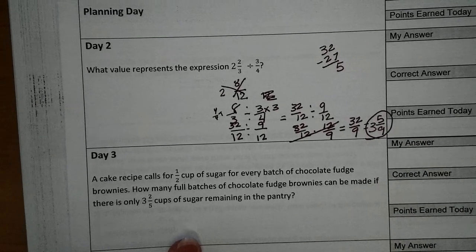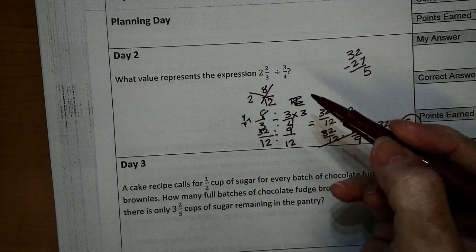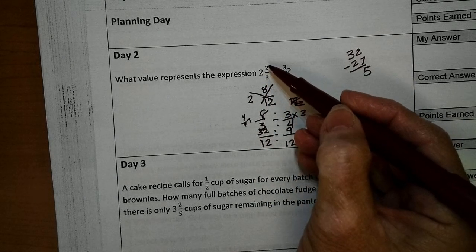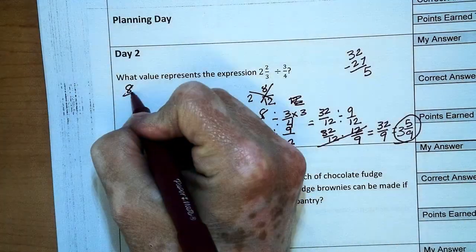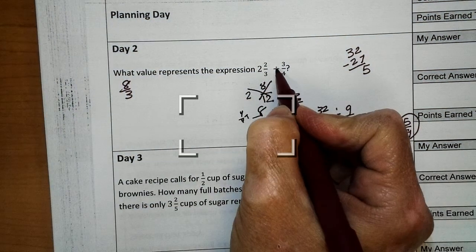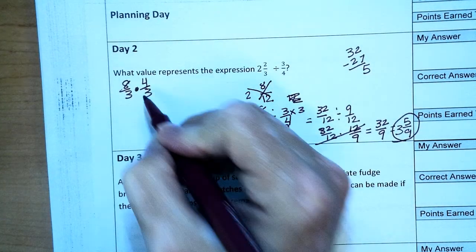Okay? To me, he did a little bit of extra work. Because what I would have done was the original, which he did, 2 times 3 is 6 plus 2 is 8. And I would have just left it as 8/3. And then I would have multiplied it and took the reciprocal.